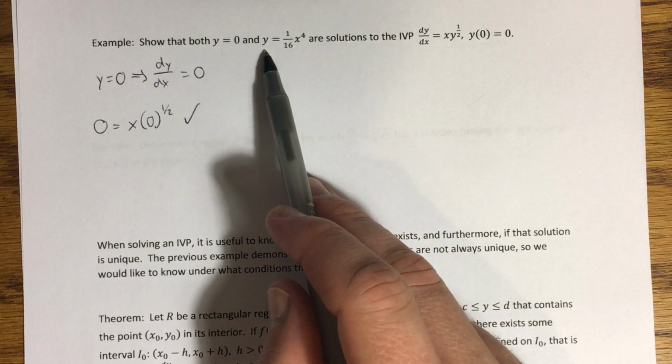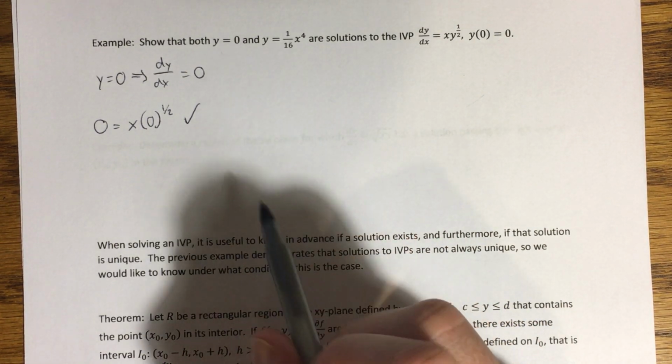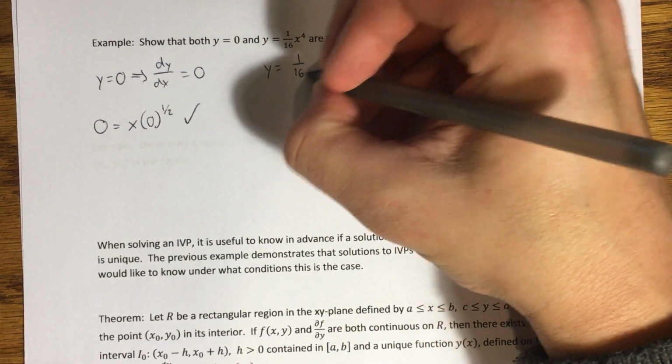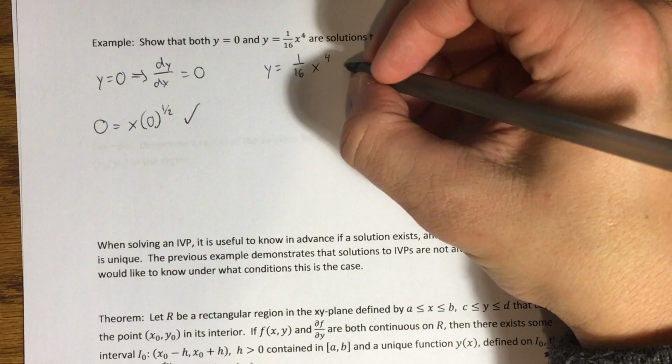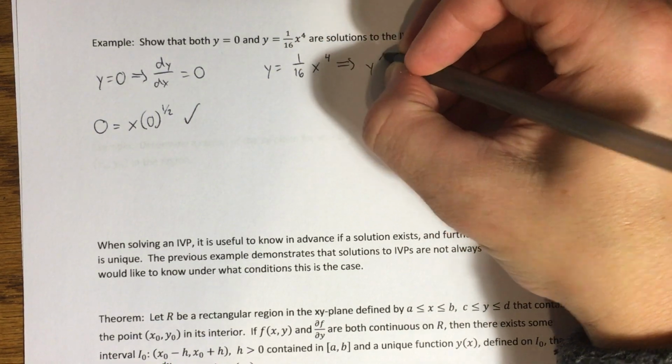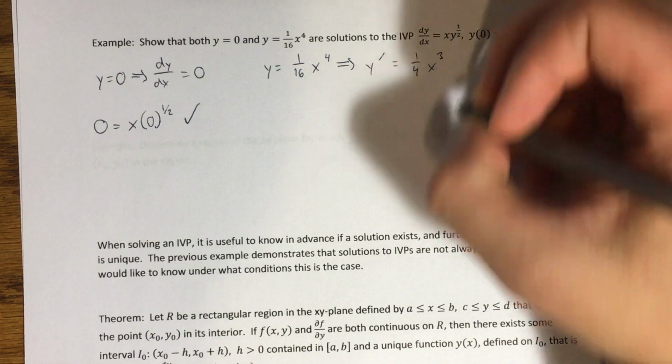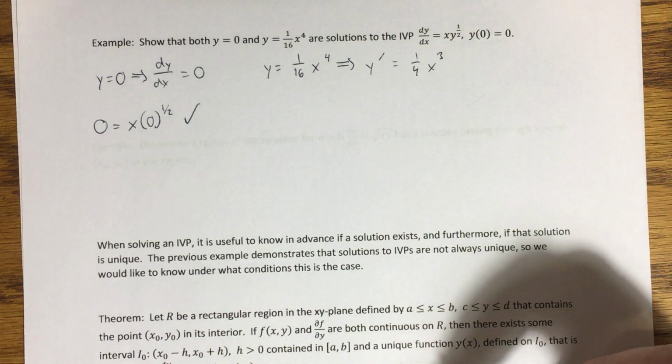So the other function is a little bit more interesting. We're given y equals 1/16 x to the 4th. That implies that y prime is equal to 1/4 x cubed. Okay?